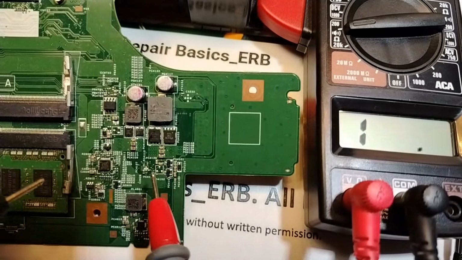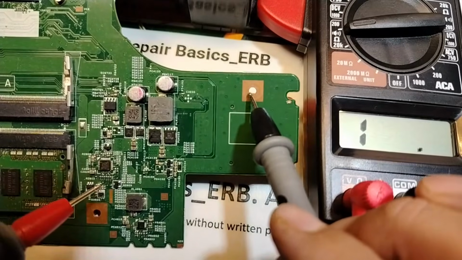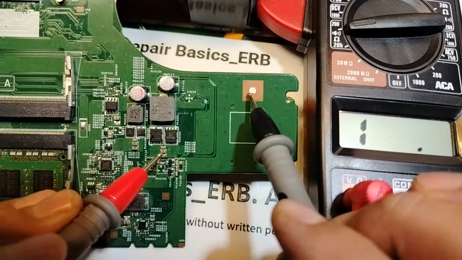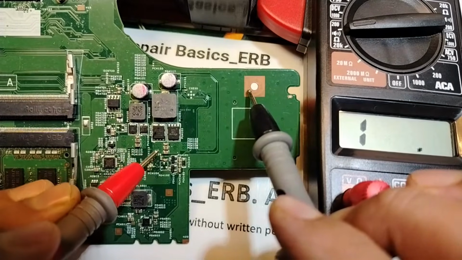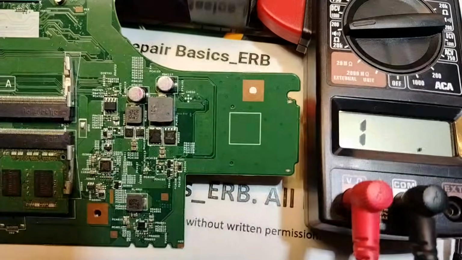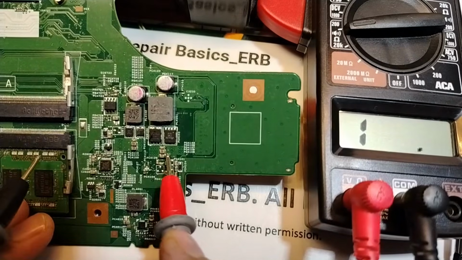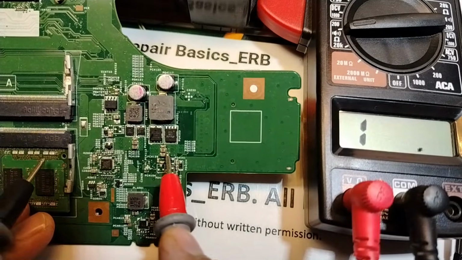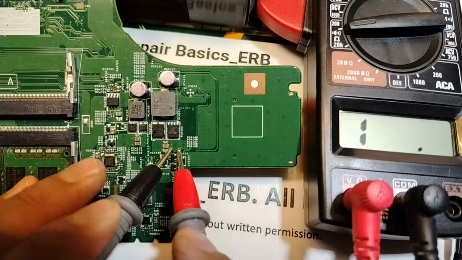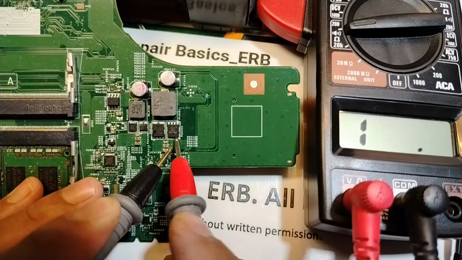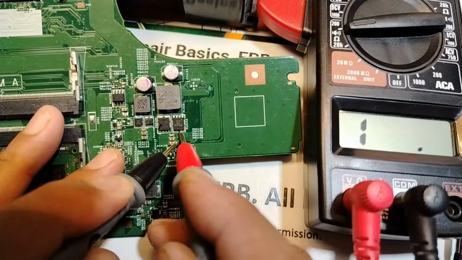Of course, in the input, let's first locate the ground. One probe here, another probe here. Okay, so this is the ground. Those capacitors are connected to the ground on this side, which means on this side we have the input voltage. The voltage here, let's assume it is 19 volts, will be directly applied to this MOSFET. Do you see?